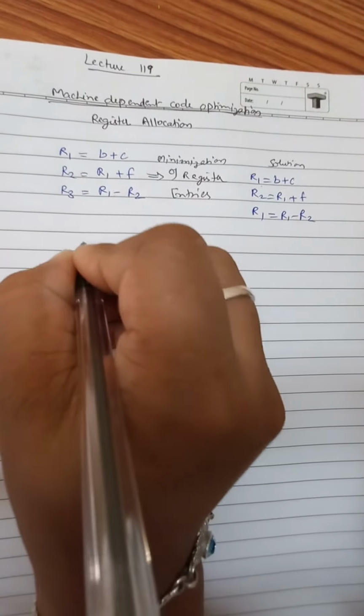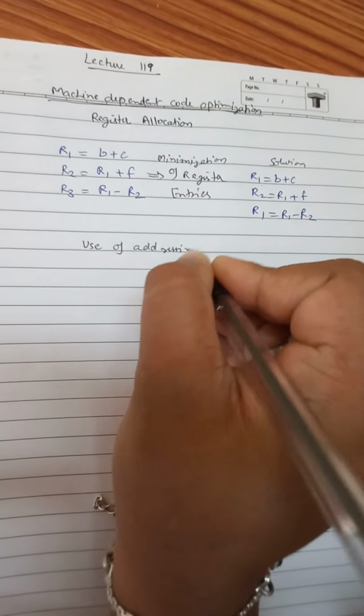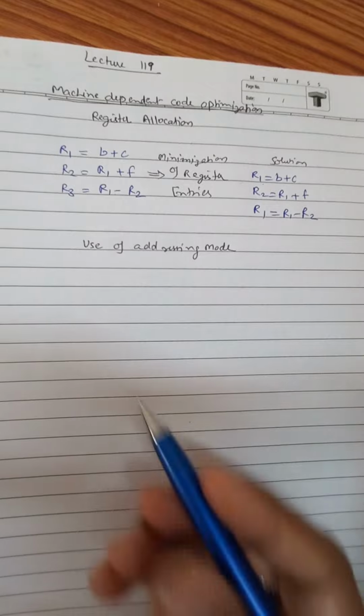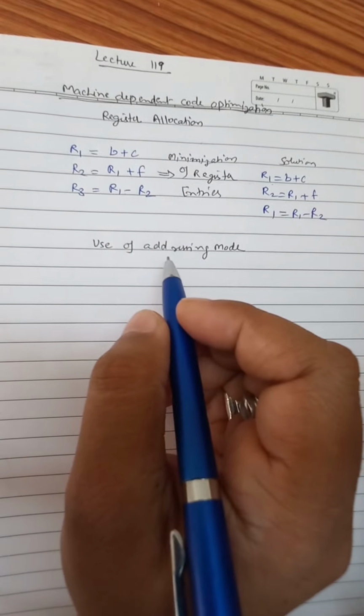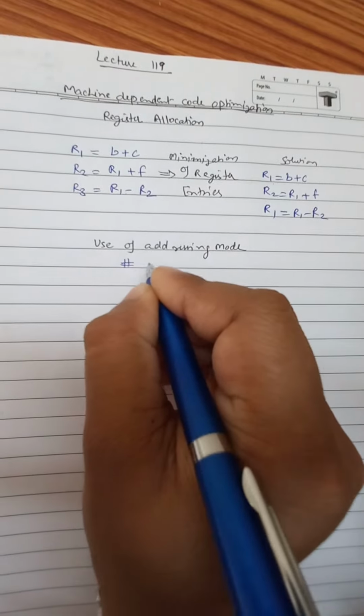And the next one is use of addressing mode. So this is the same as removal of unreachable code that we have learned in the last lecture. So again I'm explaining with the same example.